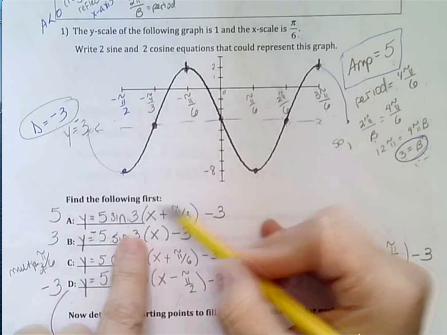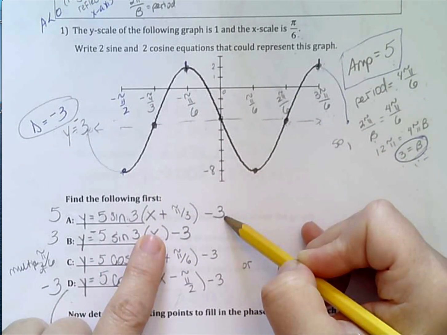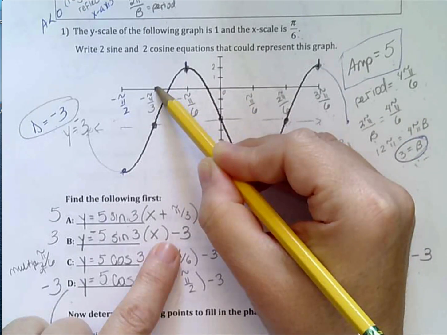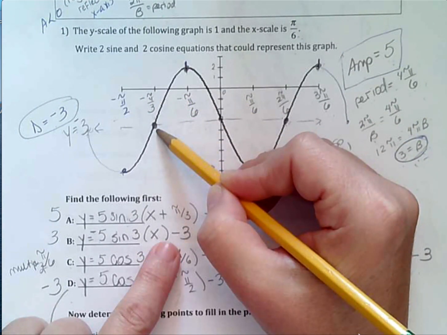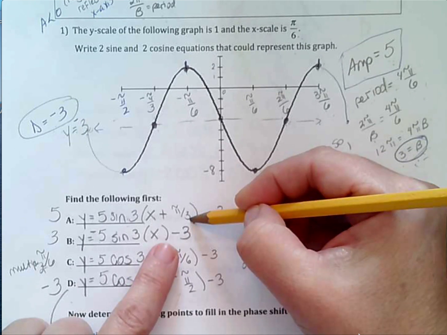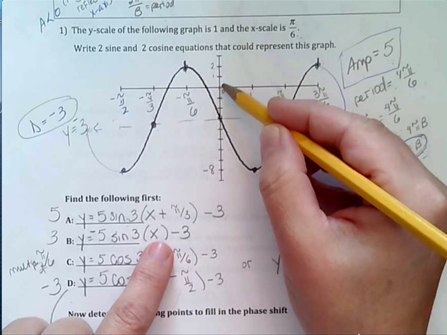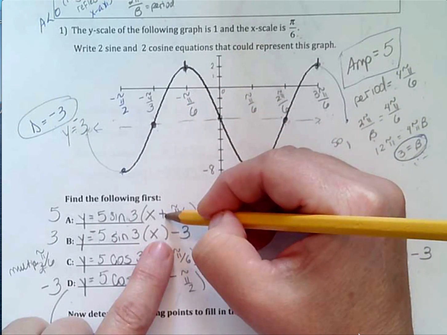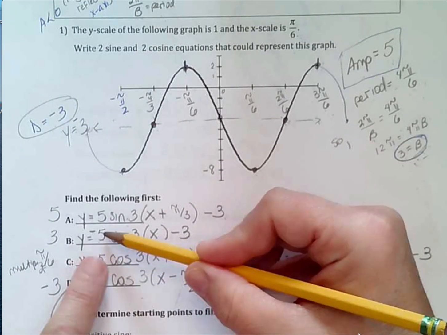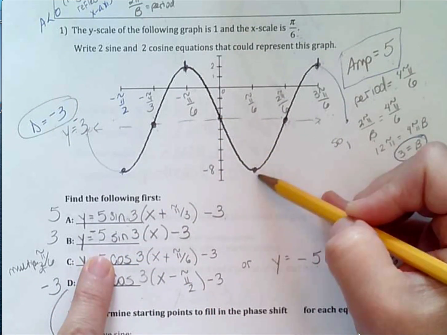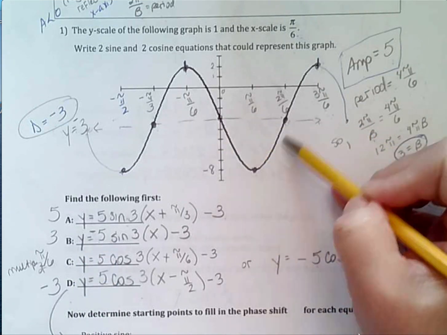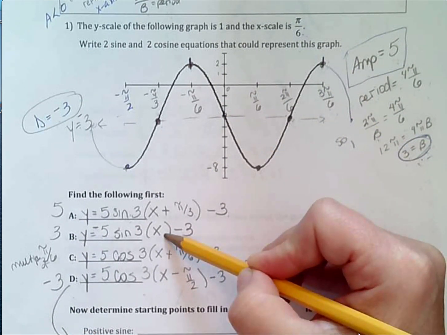Everything else is already written in for me, but the one thing I want to consider is my shift, which is pi over 3. It's already nicely numbered, so I write in the pi over 3. Now I need a plus or minus. Well, when I go left, it's plus. Done. My negative sine curve, well, that's a reflection, and that one is here. And there is no shift, so no number goes in here.